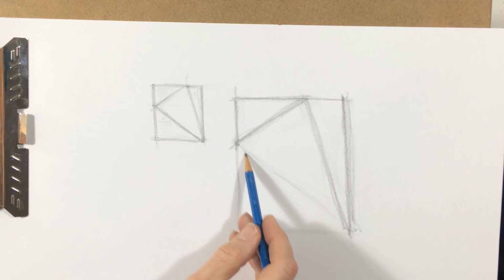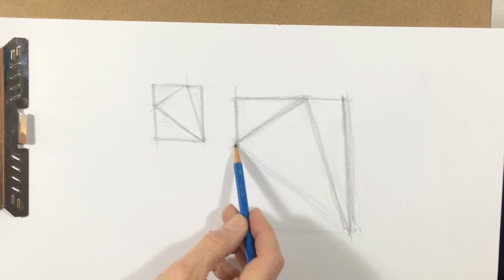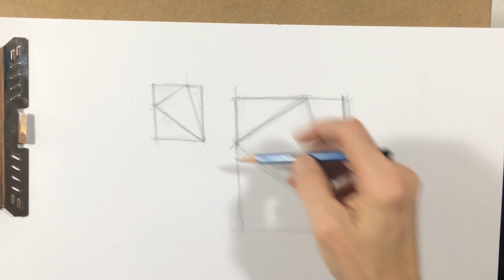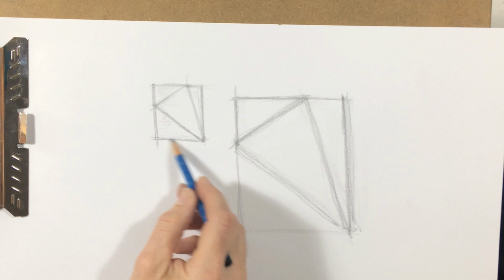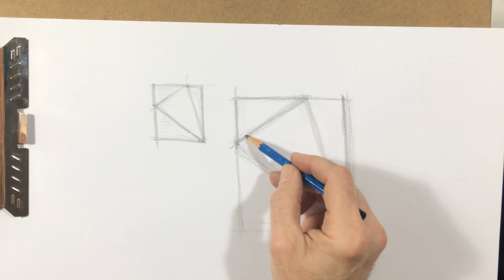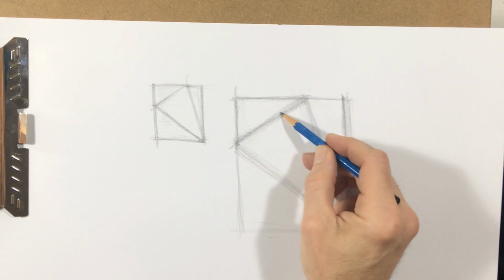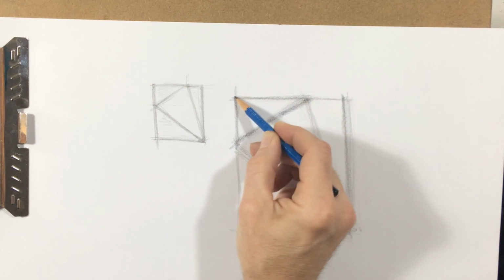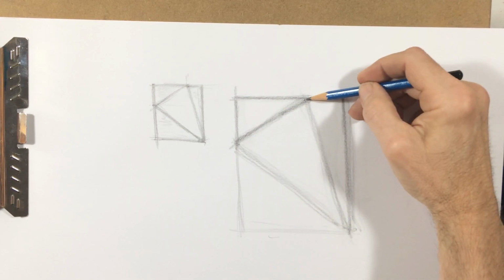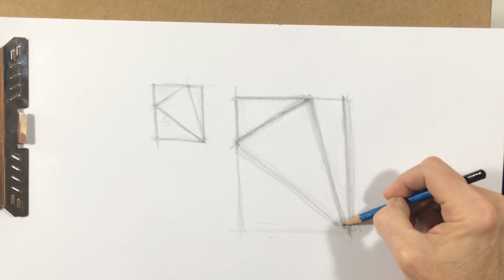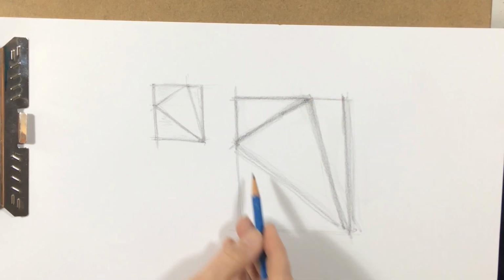Now let's check out this one. This still seems a little off. This one I'm going to scooch over a little bit like that. Maybe make it even a little bit more like that.